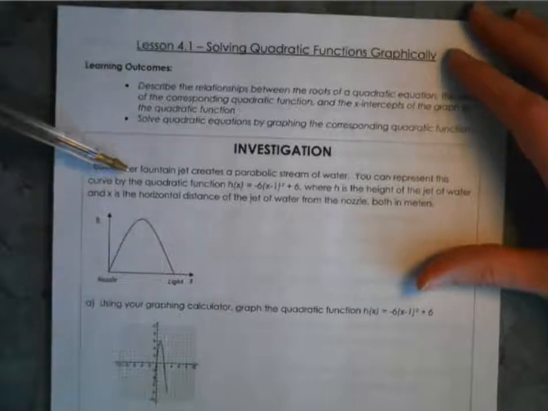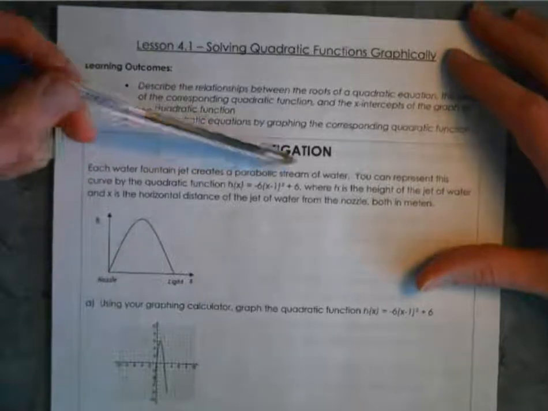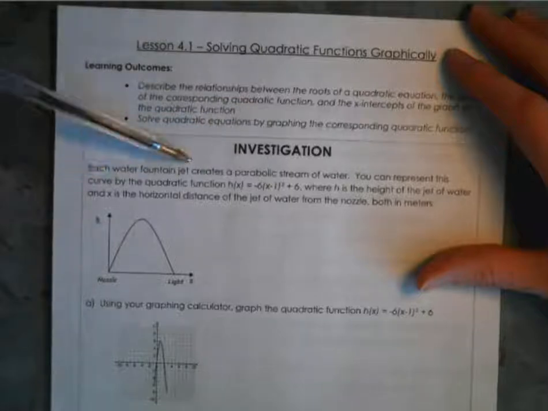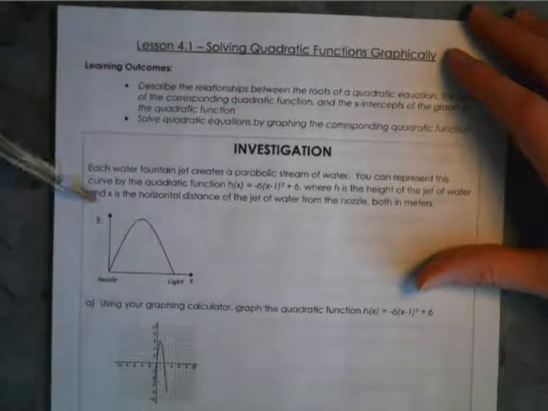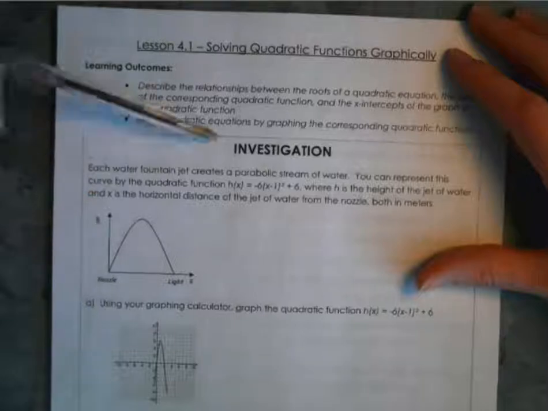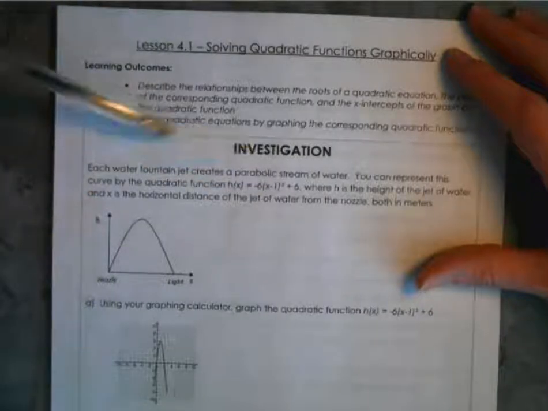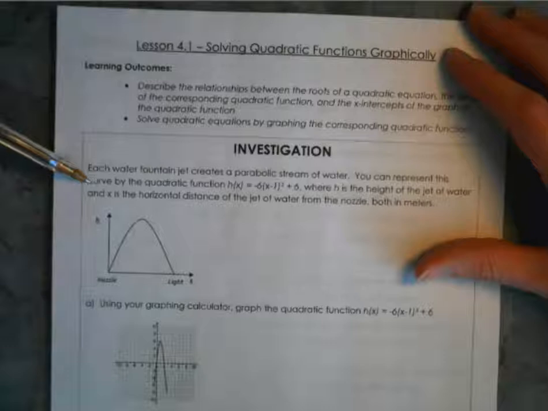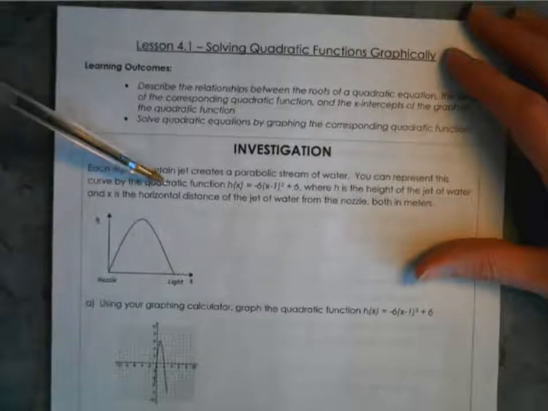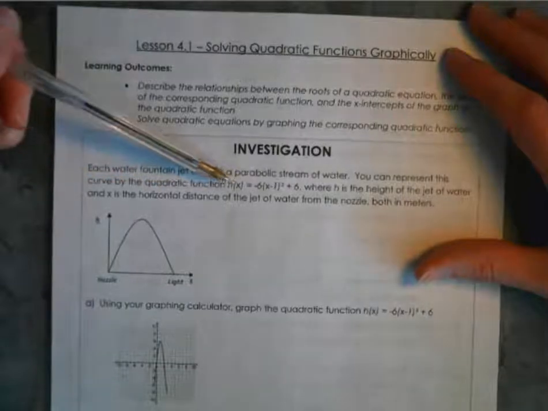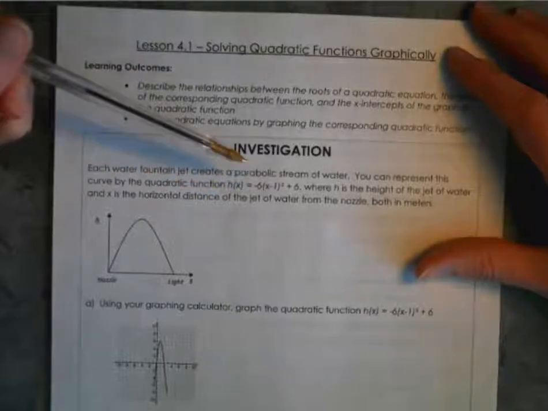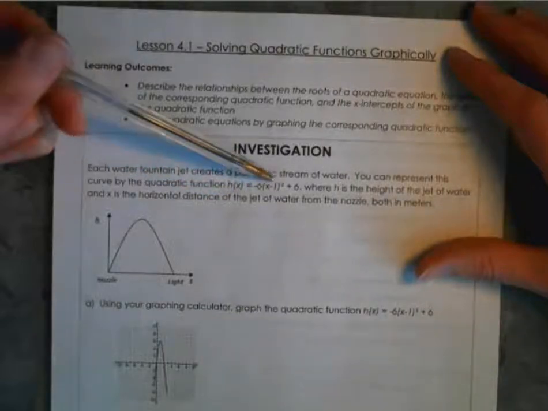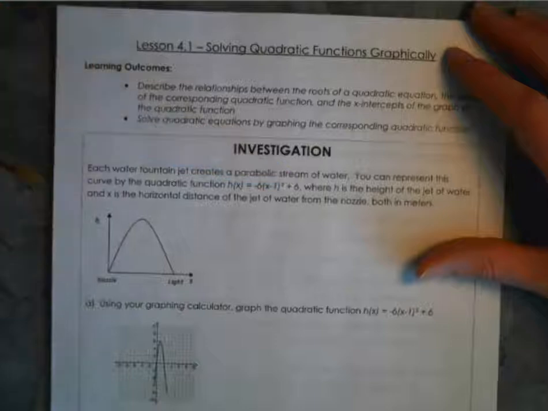Each water fountain jet creates a parabolic stream of water. If you think about if you've ever seen a water fountain where the water shoots out in an arch, that's what we're looking at here. You can represent this curve by the quadratic function h of x is equal to -6 times (x minus 1) squared plus 6.